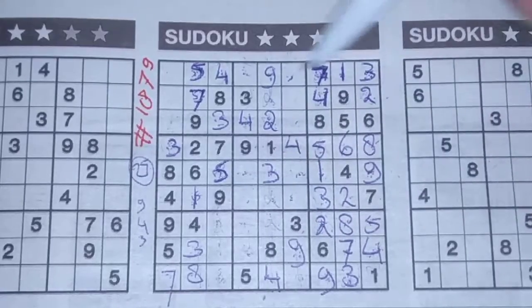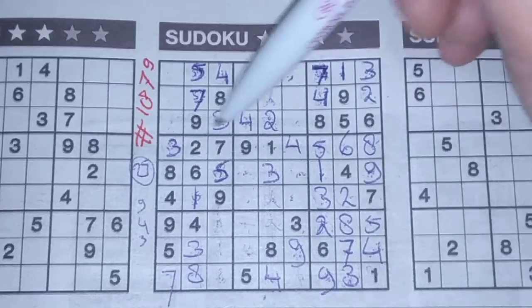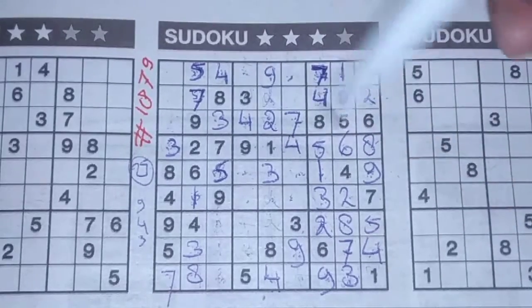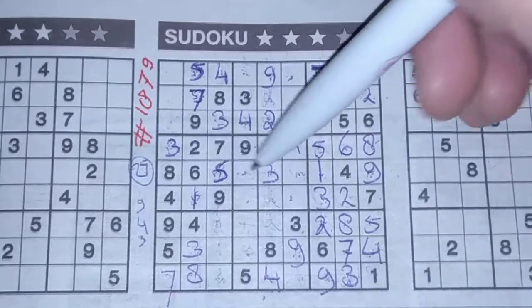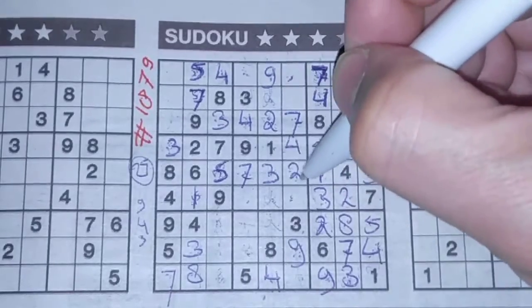Alright, so we have a 7 in this row, 7 in the row below, the second row. So the third row, the only place for the 7 should be there. A 2 and a 7, I remember, in the middle row. Now we have a 7 here, no 7 there. 7 should be here, and the 2 goes there.